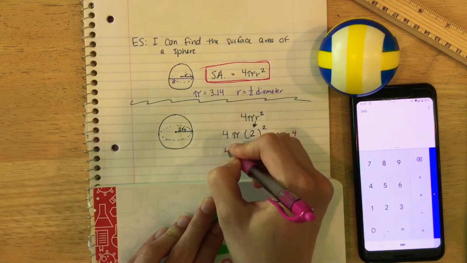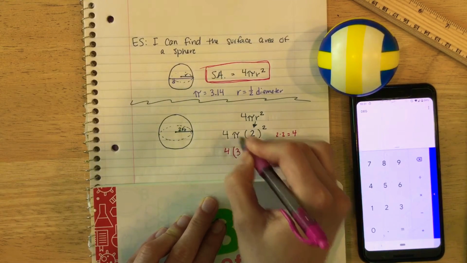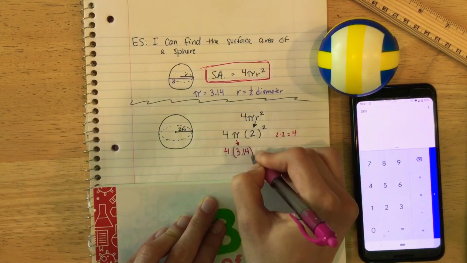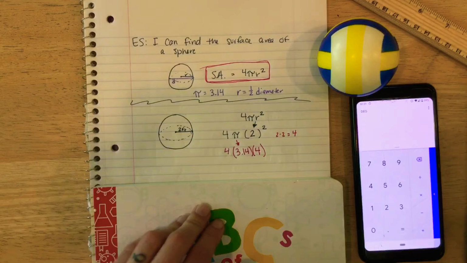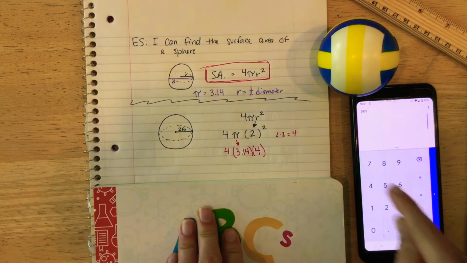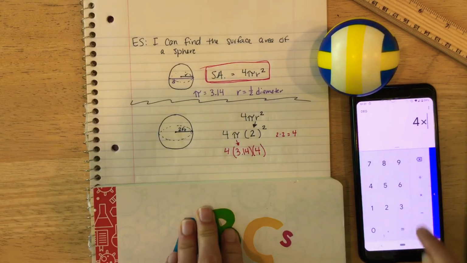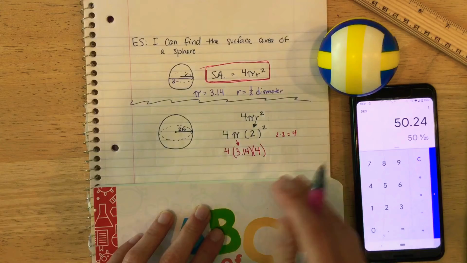Then we're just going to do 4 times 3.14, remember, that's pi, times 4. I'm going to go over to my handy dandy calculator and plug the numbers in. 4 times 3.14 times 4 equals 50.24.